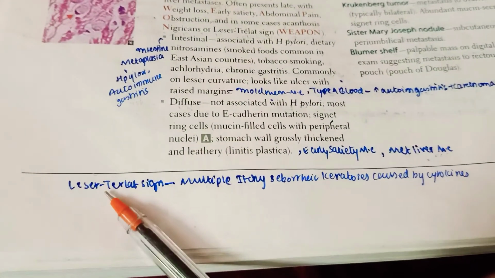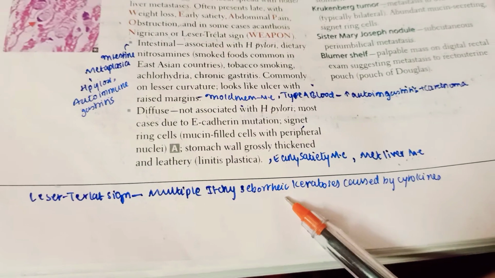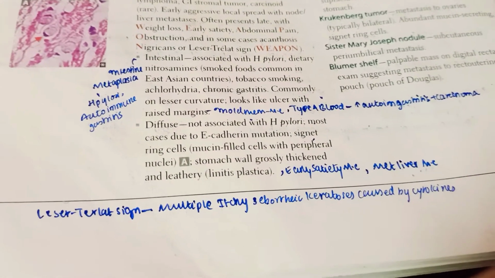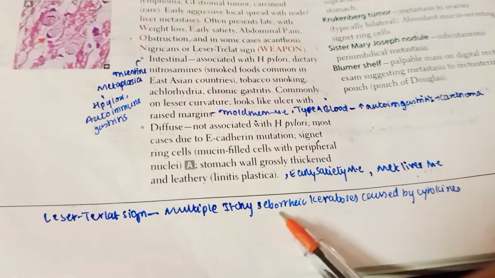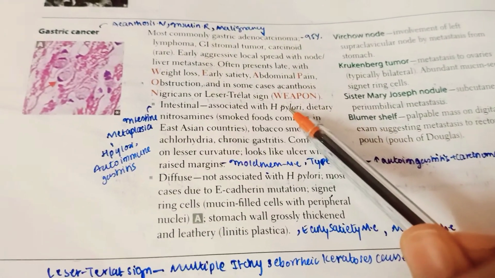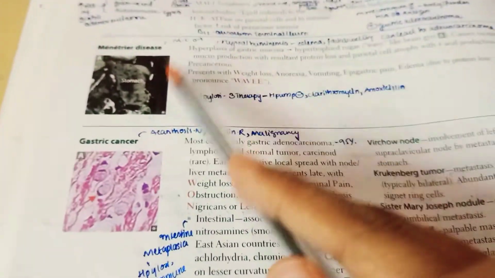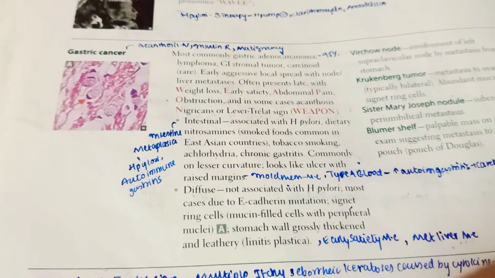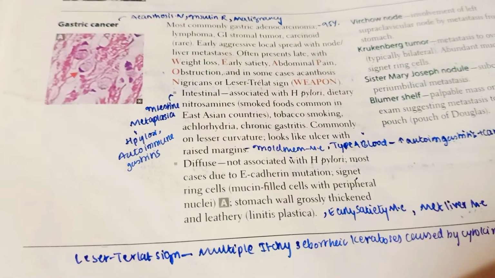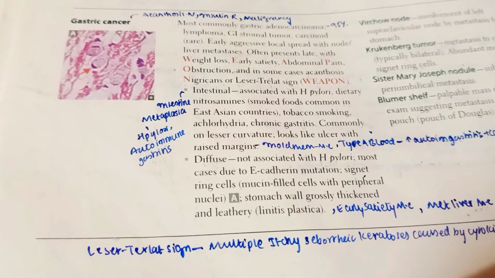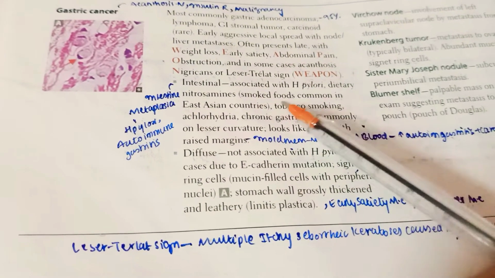What is Leser-Trélat sign? It is multiple itchy seborrheic keratosis caused by cytokines. Actually here some inflammatory markers cytokines are released and that are causing itchy seborrheic keratosis. Okay, you can remember this as WAVE. So gastric cancer WAVE, Ménétrier's disease is WAVE. So actually it's like the same problem in gastric cancer also. There's a lot of weight loss, early satiety, abdominal pain, obstruction.